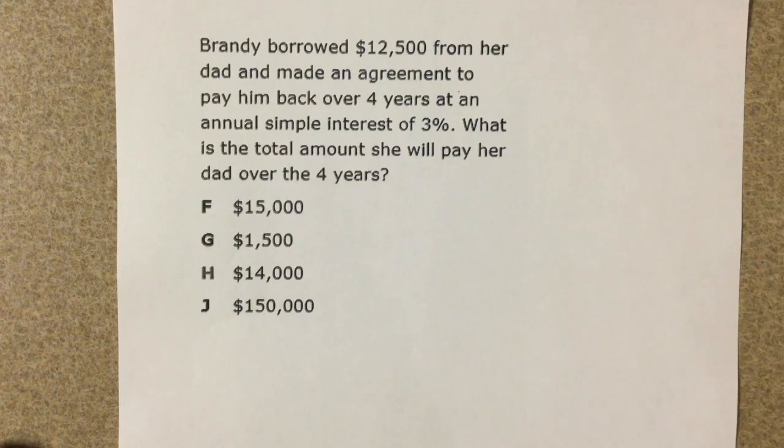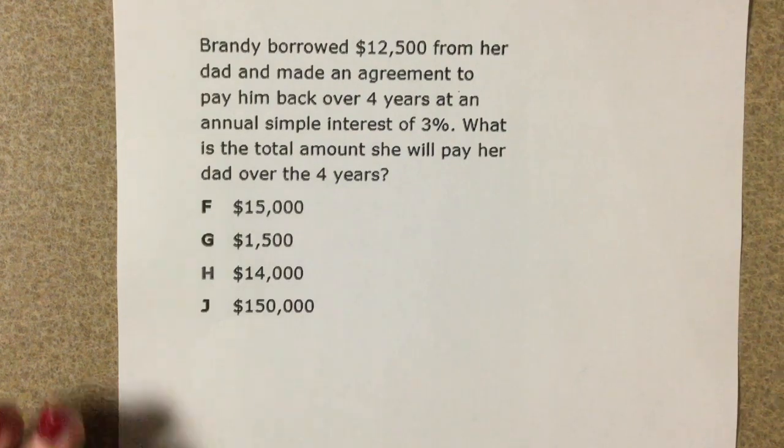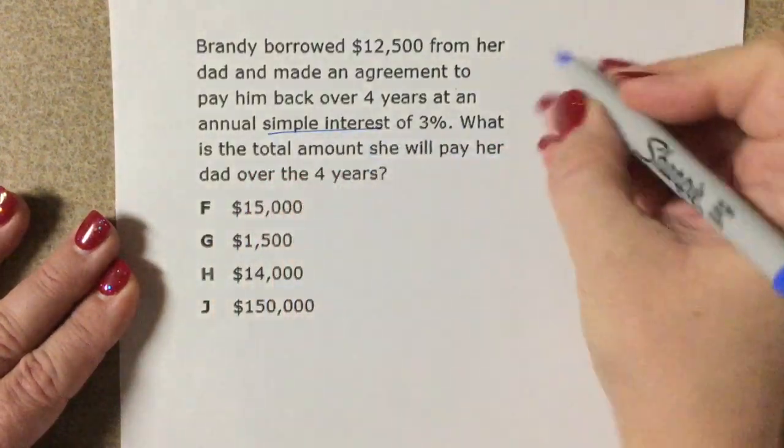All right, Brandy borrowed $12,500 from her dad and made an agreement to pay him back over 4 years at an annual simple interest rate of 3%. What is the total amount she will pay her dad over the 4 years? So we're going to calculate simple interest.